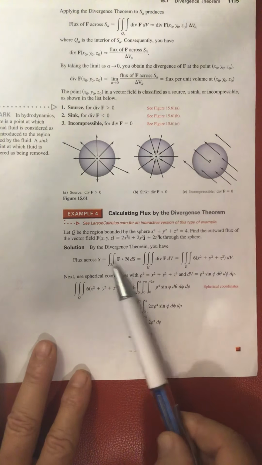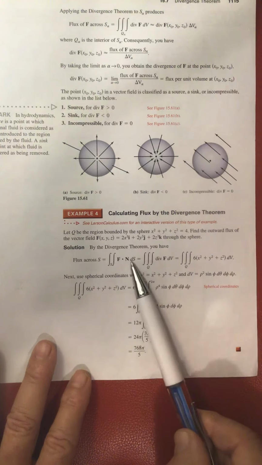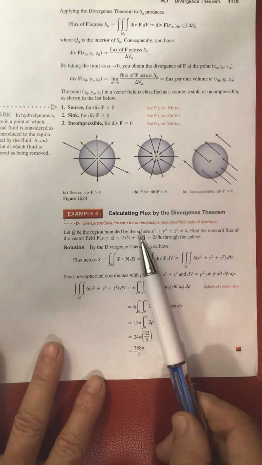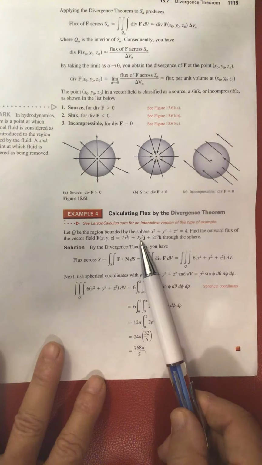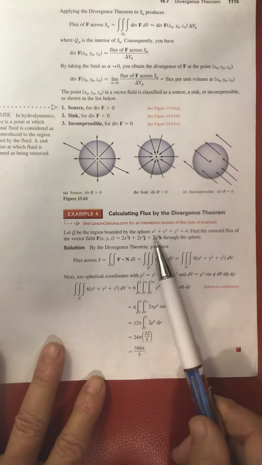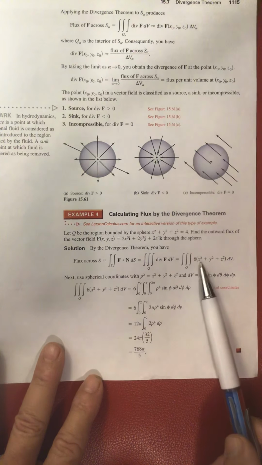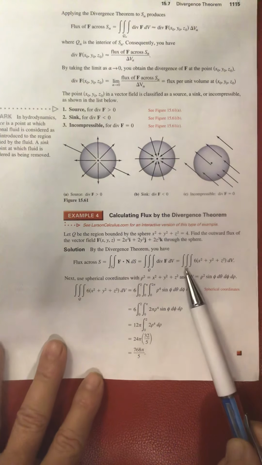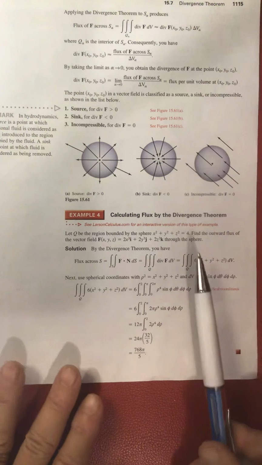So that's the flux across the sphere. I can use the divergence theorem. So the derivative of the i component in relation to x is 6x squared. The j component in relation to y is 6y squared. The k component in relation to z is 6z squared, so 6 on all of them. So 6 times x squared plus y squared plus z squared dV of the region.